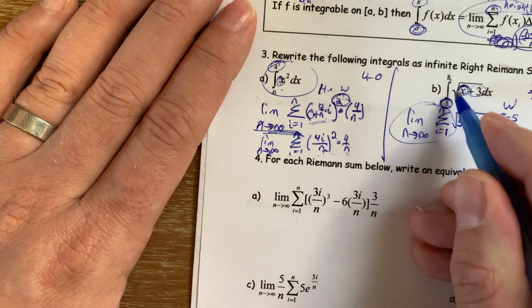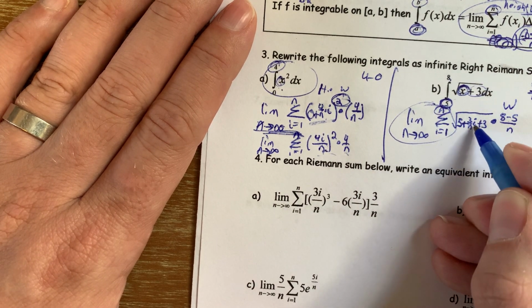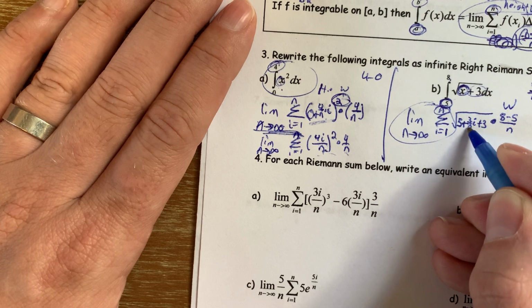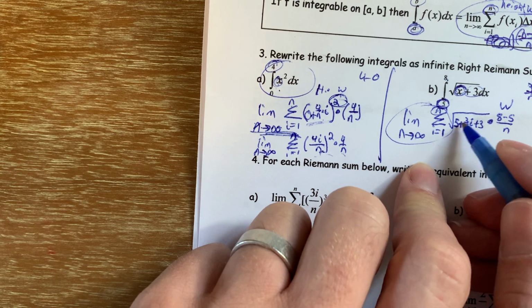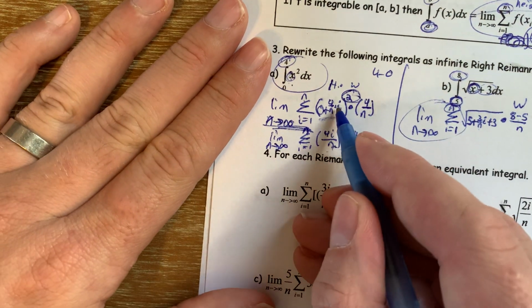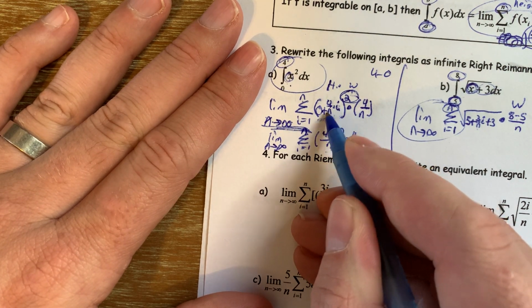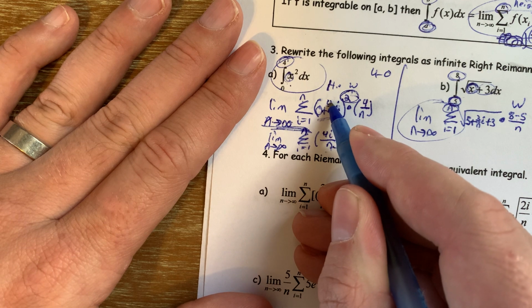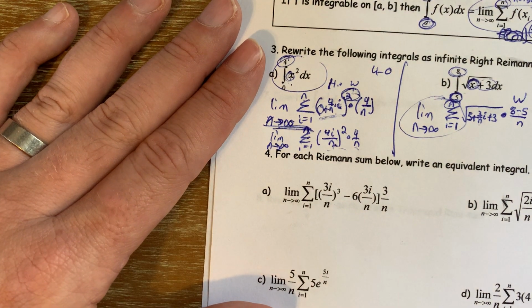Like here, when i is equal to n, when we get to our last rectangle, multiplying by n and dividing by n will cancel out, and all that will be left is 3. And 5 plus 3 will be 8, and that'll be the end of the integral. Same thing happened over here. When i is equal to n, multiplying by n and dividing by n cancel out, and all that's left is 4, and that's the end of the integral, 4. 0 plus 4 is 4.